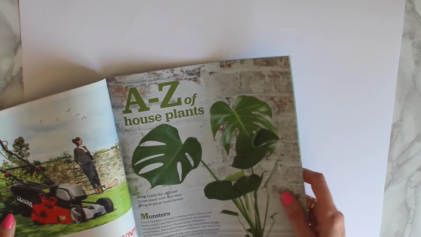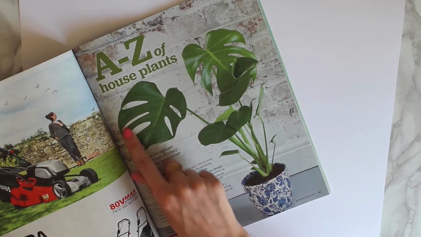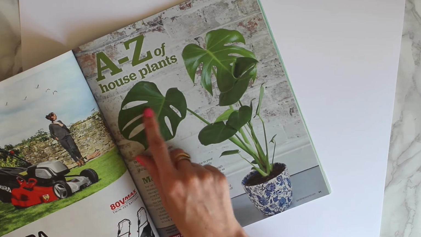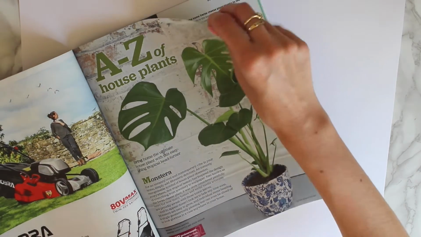The image that I wanted to use for today is this image here. I just really liked this pattern here. I liked these holes, and I think we can gain a lot of inspiration from this image. So I'm going to rip it out.